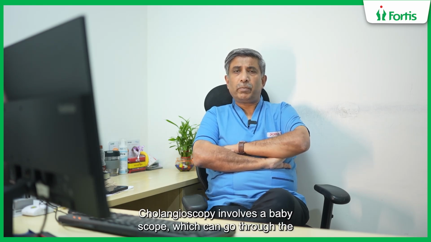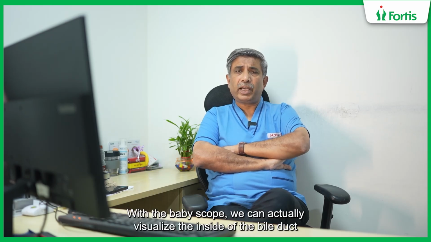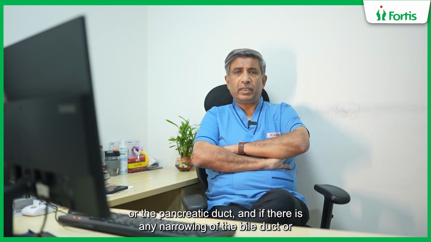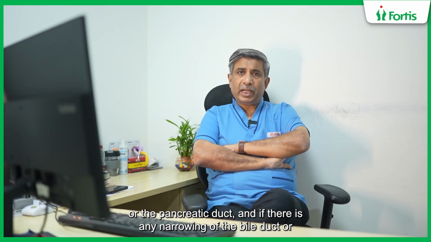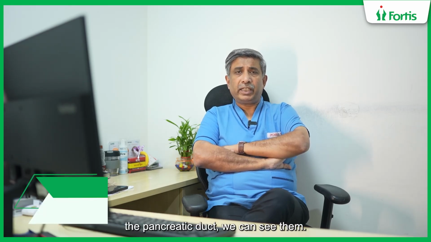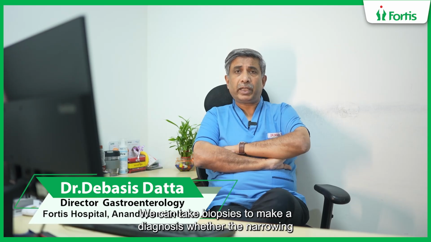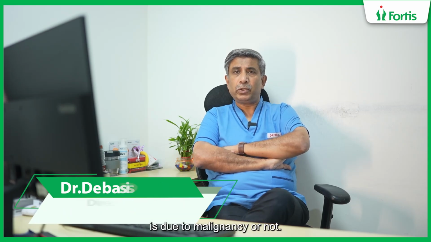Cholangioscopy involves a baby scope which can go through the ERCP scope inside the bile duct. So with the baby scope, we can actually visualize the inside of the bile duct or the pancreatic duct. And if there's any narrowing of the bile duct or the pancreatic duct, we can see it and take biopsies to make a diagnosis whether the narrowing is due to malignancy or not.